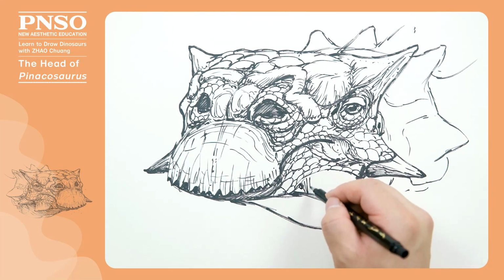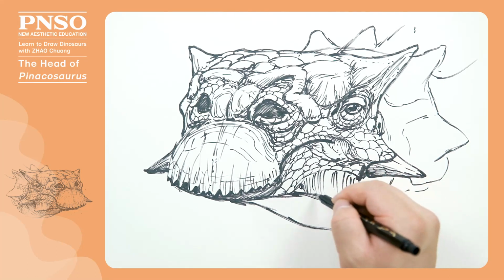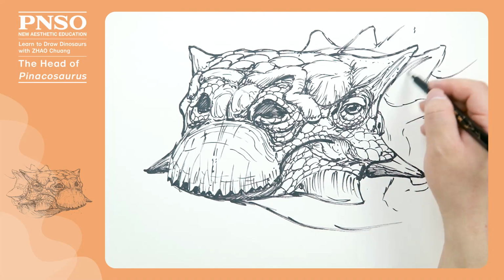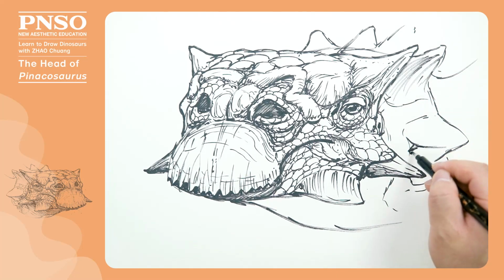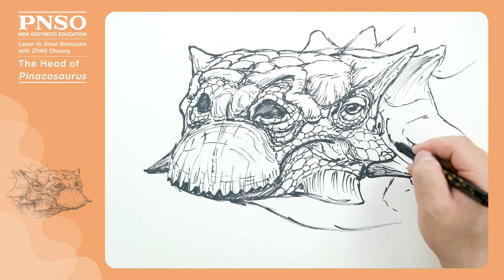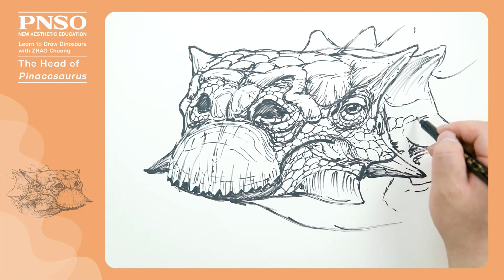Let's now draw some scratches on the keratinous structure on this side of its lower jaw. Similarly, on the keratinous structure on the neck that constitutes the collar, we can add some shadows and refine them with scale-like textures. Here, the lines can be looser.